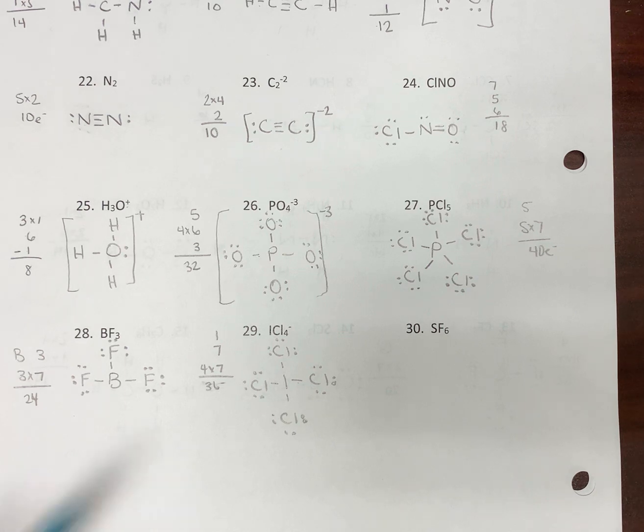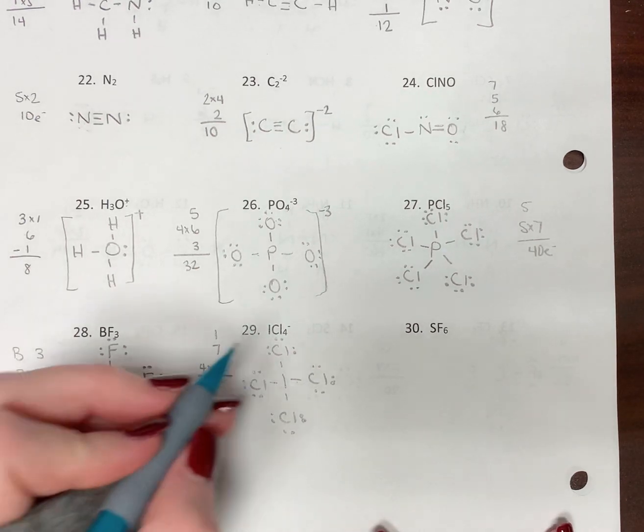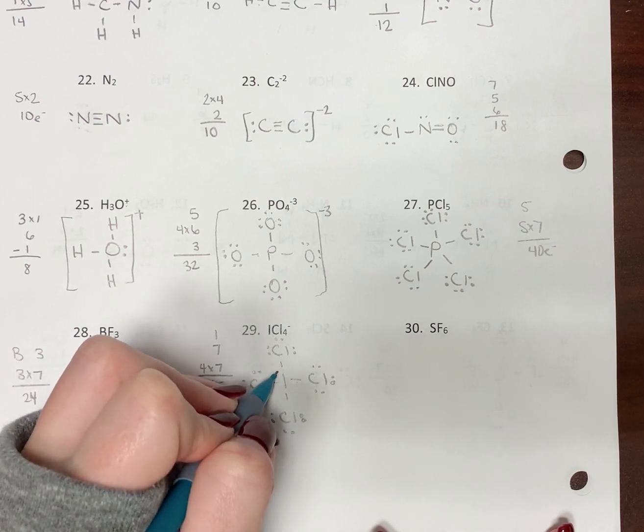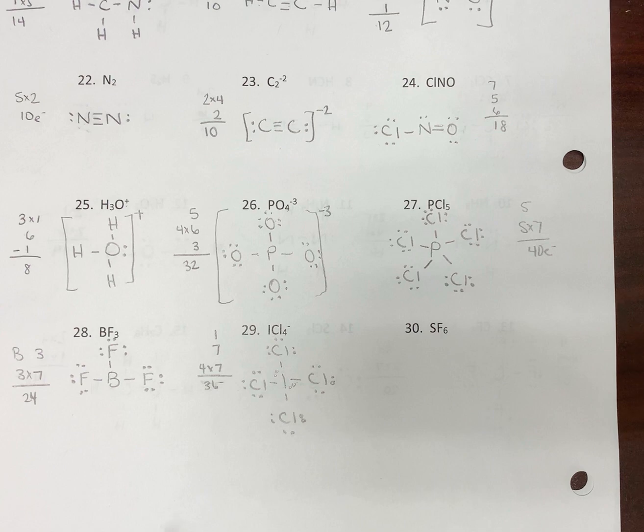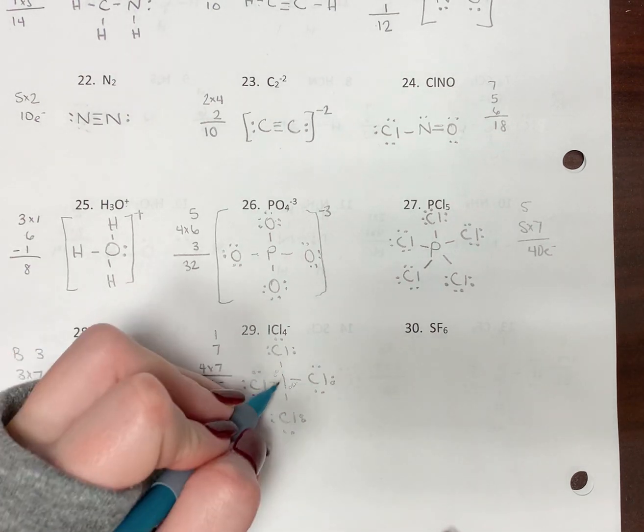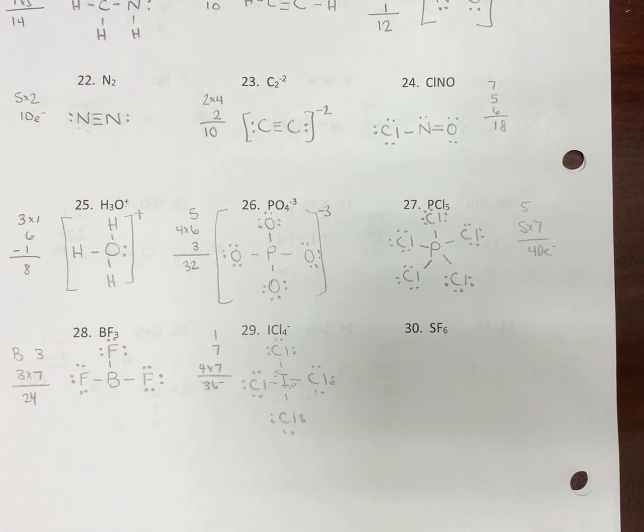Iodine can also take an expanded octet because it is in the 3rd row or beyond, so it has an empty d orbital. It can take up to 12 electrons, so these extra 4 electrons, we're going to put them in pairs and just attach them somewhere onto the central atom. So maybe I should probably write that an I like that. Makes it a little bit easier. So it has 4 bonds and then 2 pairs.